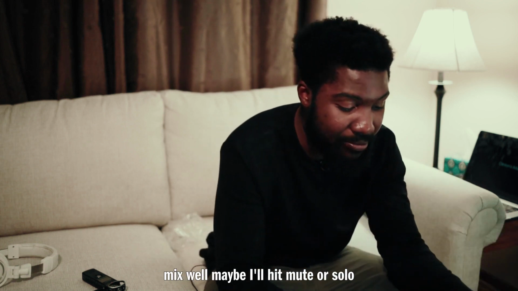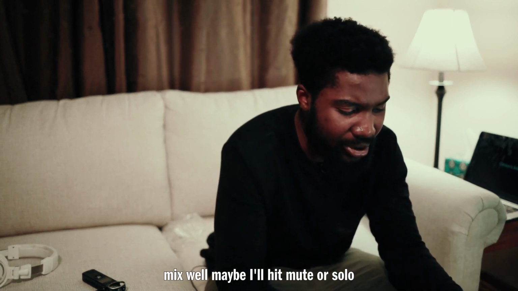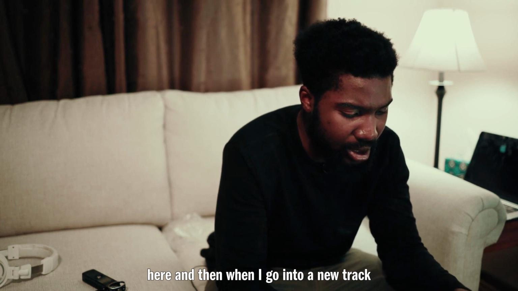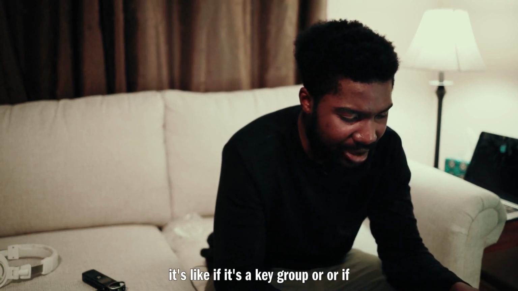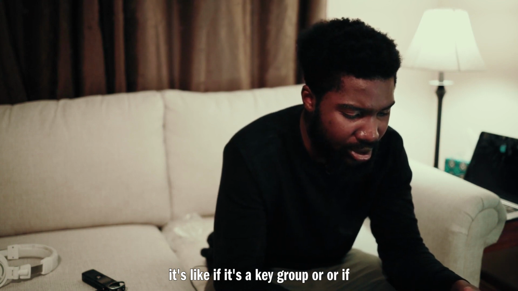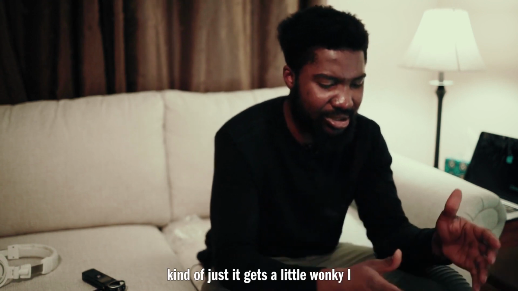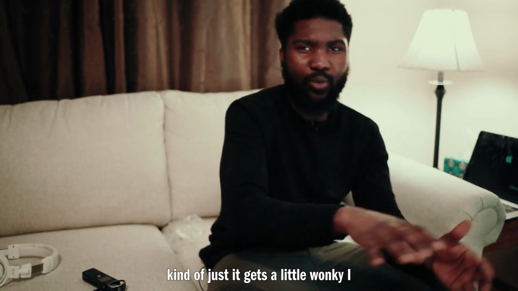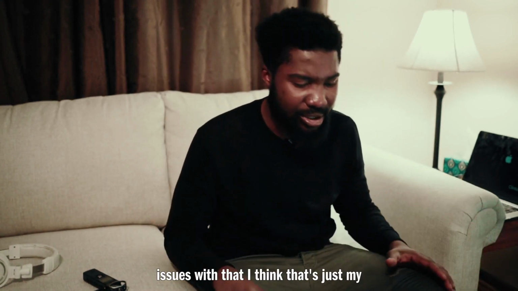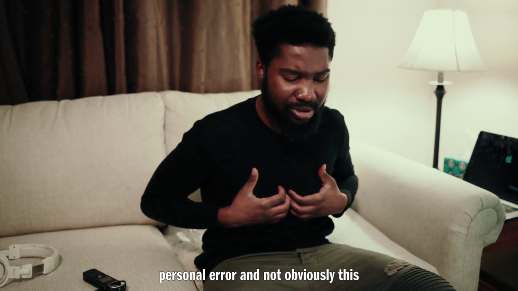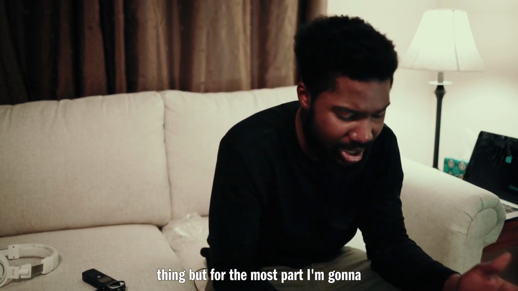When I go into the pad mix, or maybe I hit mute or solo here, and then go into a new track, if it's a key group or a drum program, sometimes it gets a little wonky. I don't know why, but I was having a lot of issues with that. I think that's just my personal error and not obviously this thing.